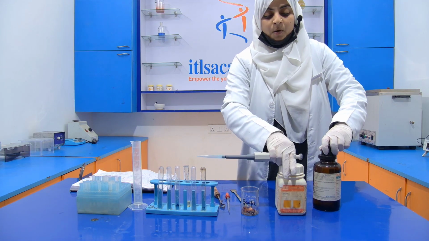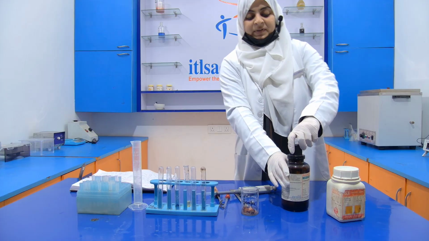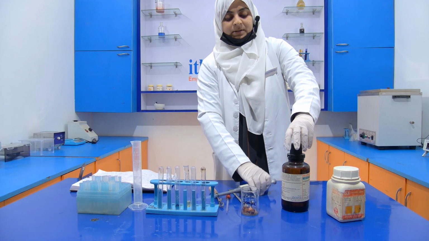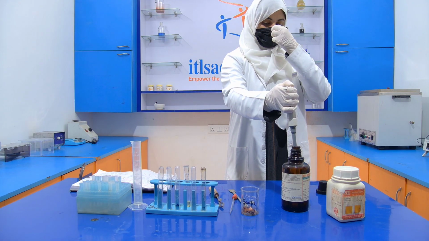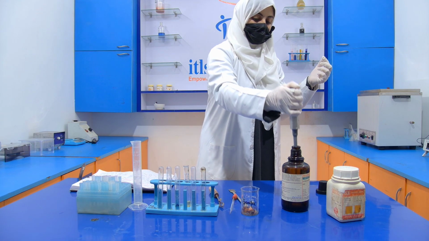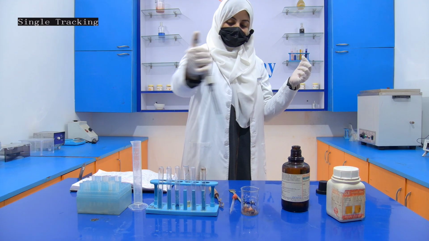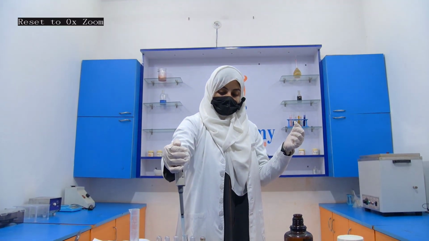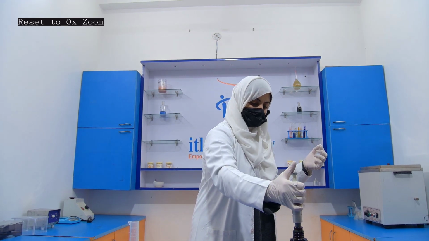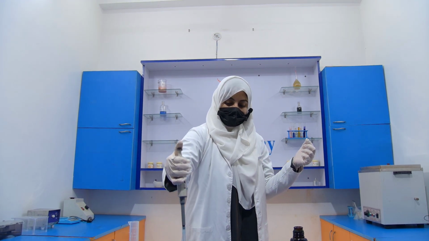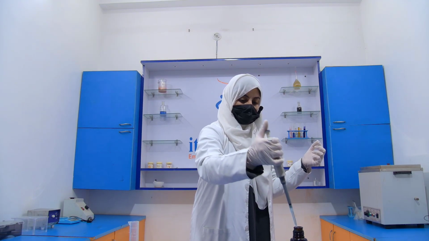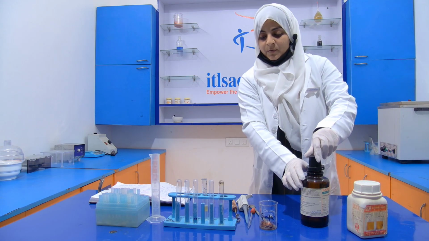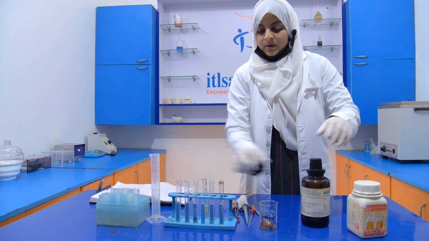Now we take 3 ml of the sample and we have to avoid its vapors. One, two, three. Now see, we take 3 ml of sample of our fat.